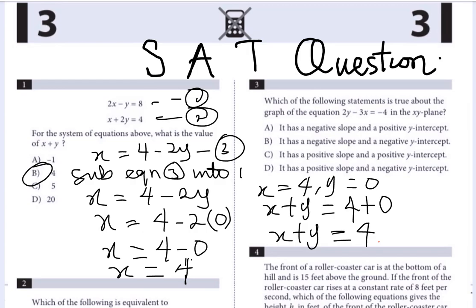Now let me show you another thing. If you put the values of x and y into each equation, you should get the right-hand side, and that must satisfy the equation. So look at it. 2 times 4 minus 0 will give us 8, because 2 times 4 is 8. Do you see that now?